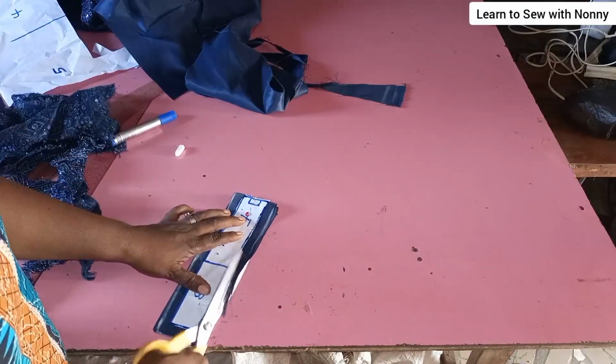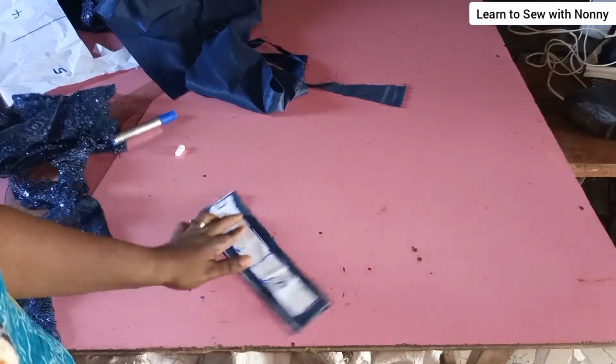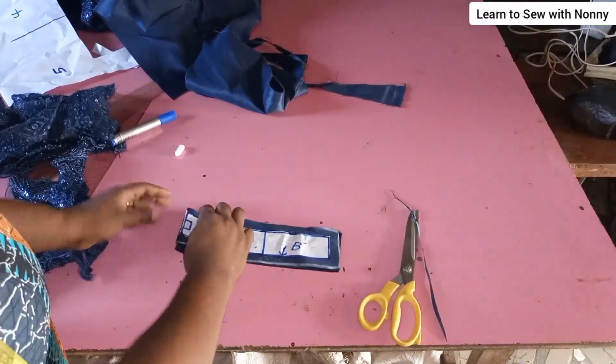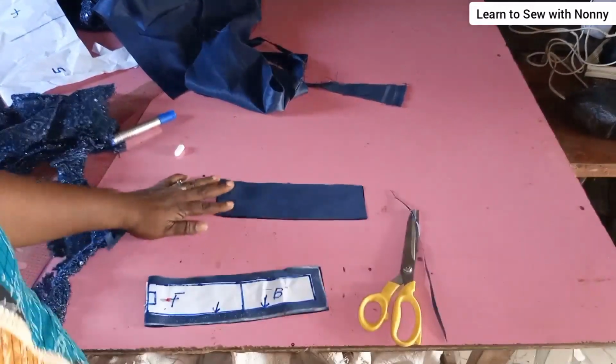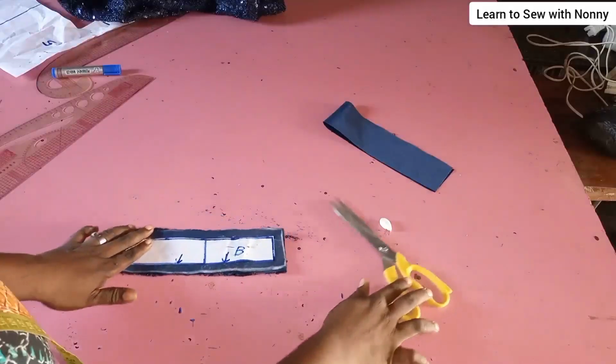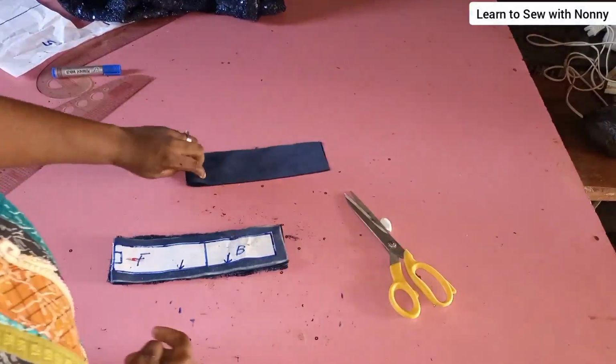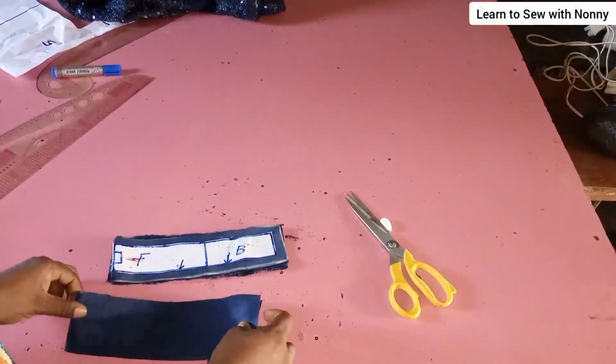Right, so now that I'm done cutting, I'm still going to place this same pattern. Okay, not the pattern now, but the one I've already cut out. I'll take out the pattern, then use it to cut out on my lace. Right, so I'm done cutting out the lace, and this is what it looks like. So this is the lace, and that's the satin, which is my lining.